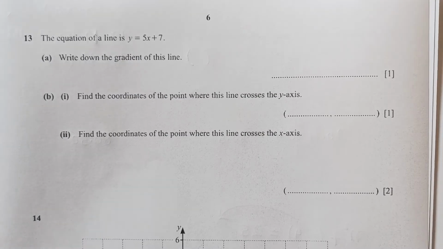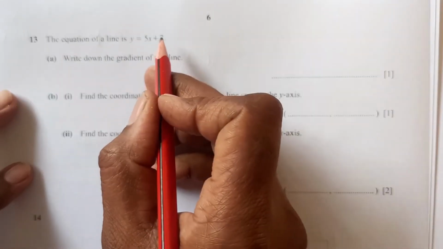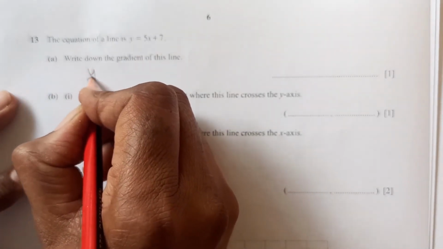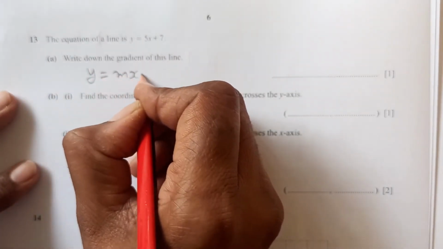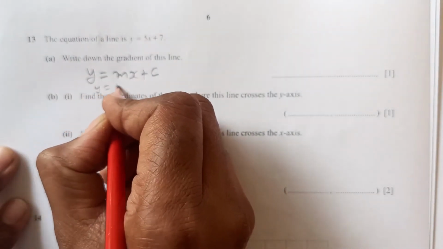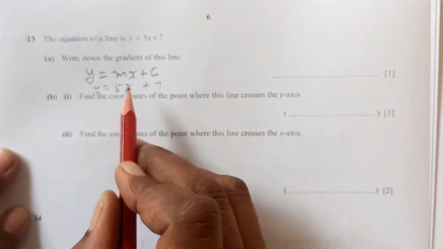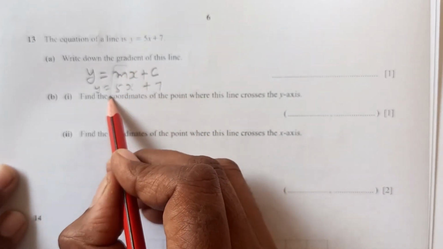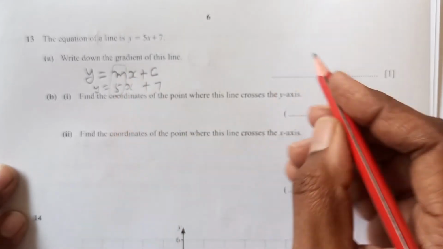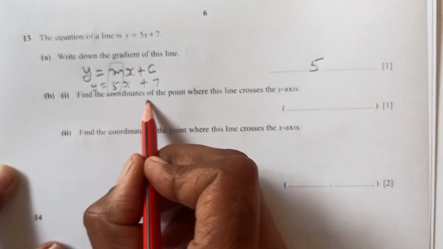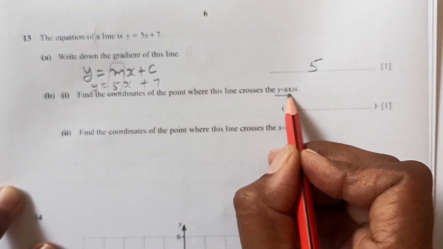Question 13. The equation of the line is y equals 5x plus 3. Write down the gradient of this line. So we know that the standard form of the equation is y equals mx plus c, right? So our equation here is 5x plus 7, where m is the gradient and c is the y-intercept. So when you compare this, the gradient is 5. So the answer is 5.